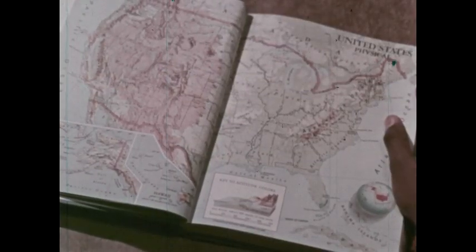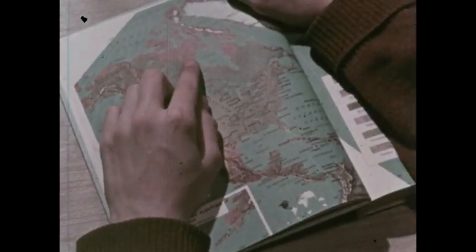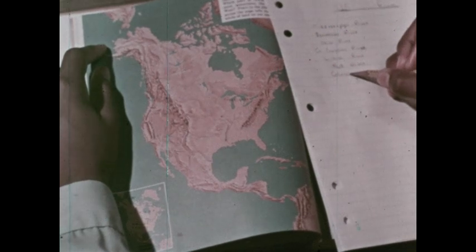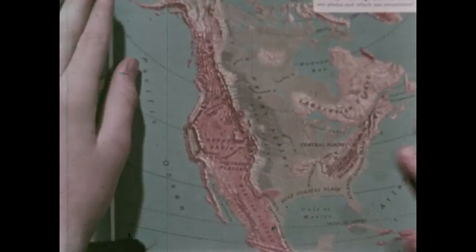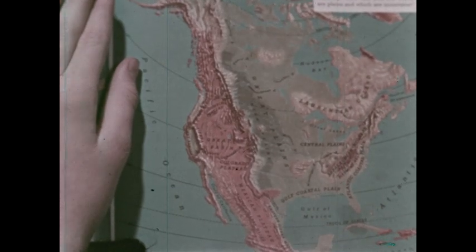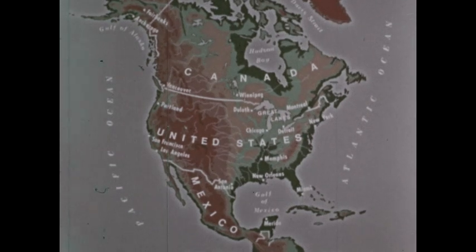You've probably seen many kinds of maps. Maps using different patterns of colors and lines to show physical features of the Earth. Do they look complicated? Maybe when you're first learning to read them. Let's make it a bit easier.